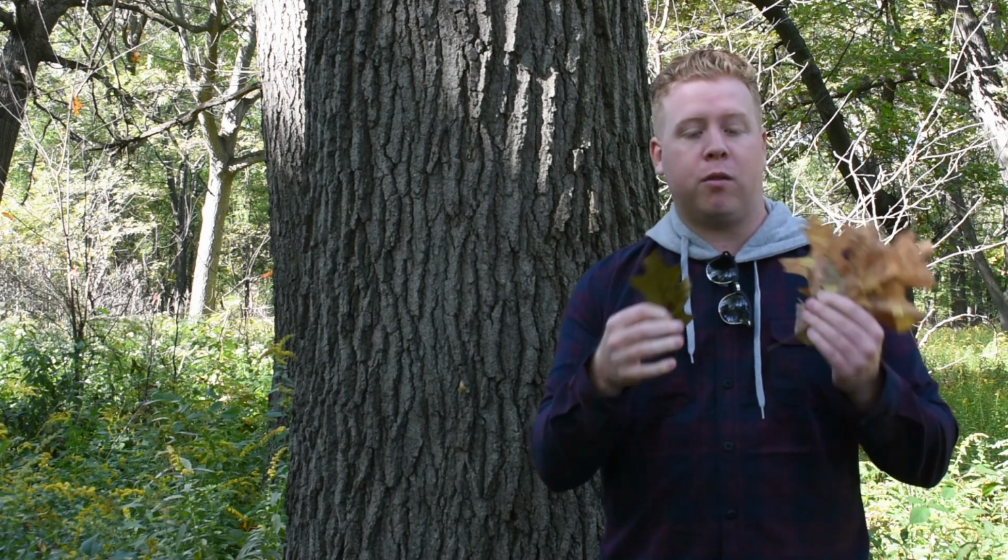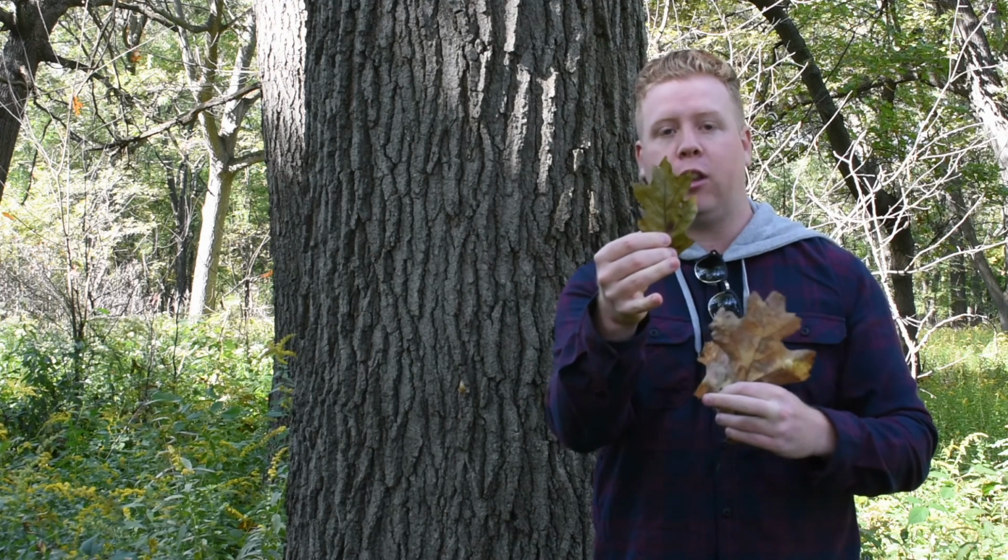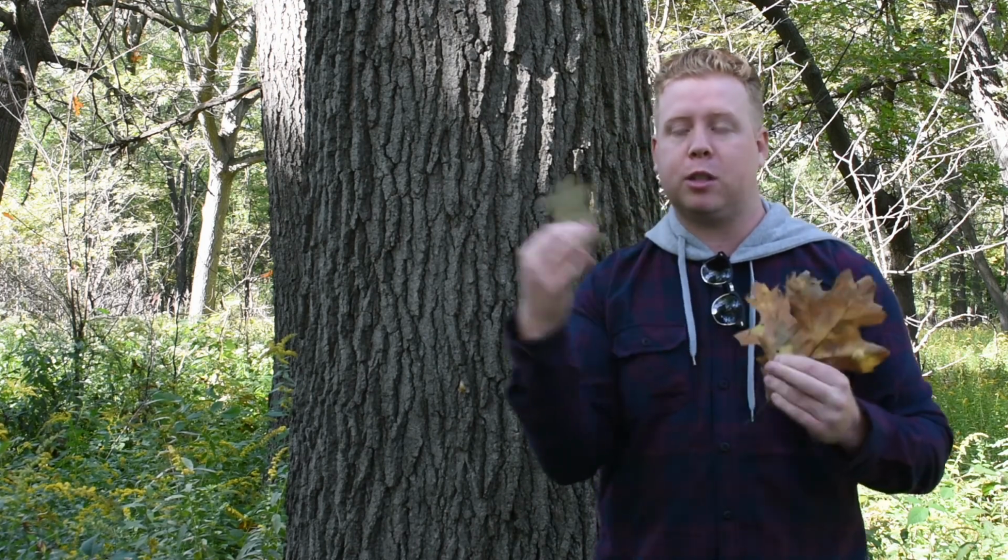So usually the best way to start to ID an oak tree is to figure out right off the bat if it's in the white oak family or the red oak family. If it looks like this with the pointed lobes, that means it's in the red oak family. So this black oak is part of the red oak family.